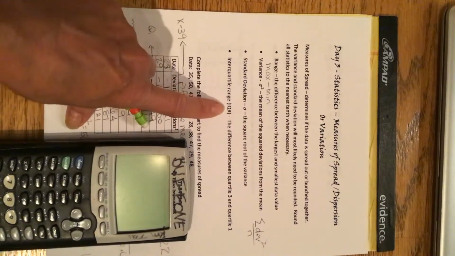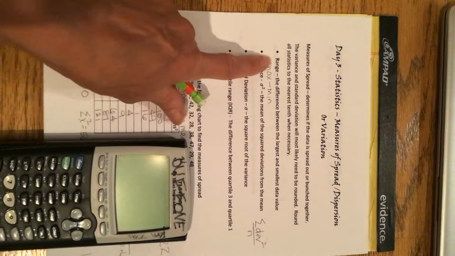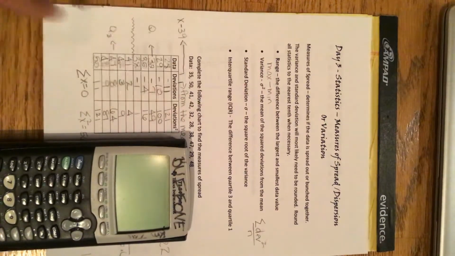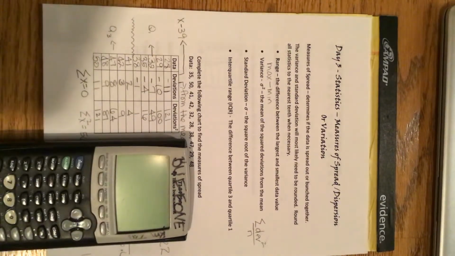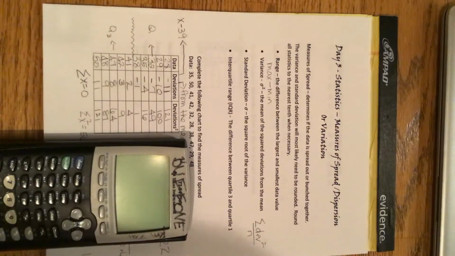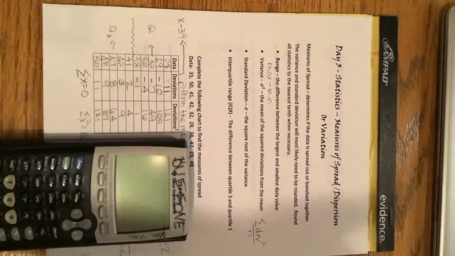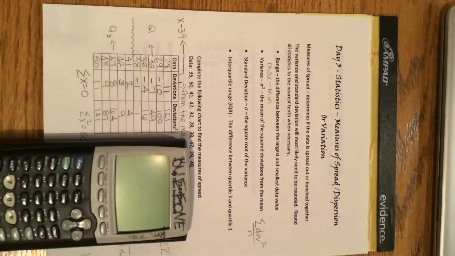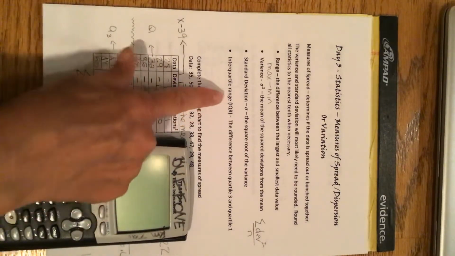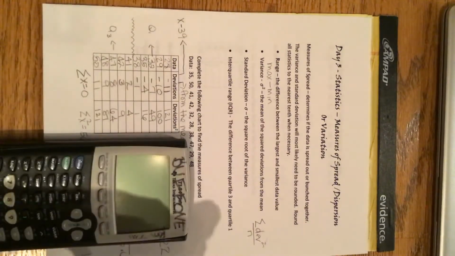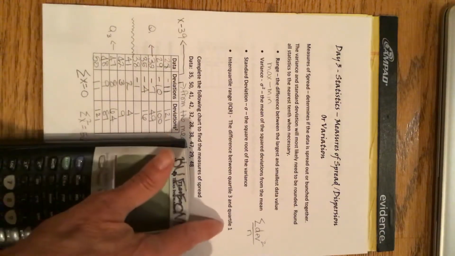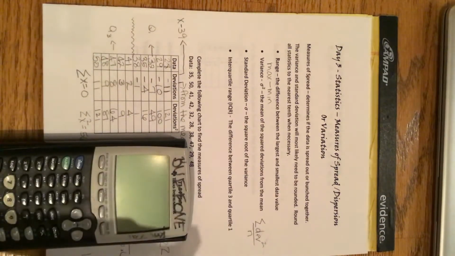And then there's the interquartile range. Now if your range looks really big, like maybe it's 99 because you have a 1 and 100, but almost all your grades are between 90 and 100, the data isn't really spread out. If your interquartile range is small, because it doesn't look at the max and the min, it looks more towards the middle of your data.